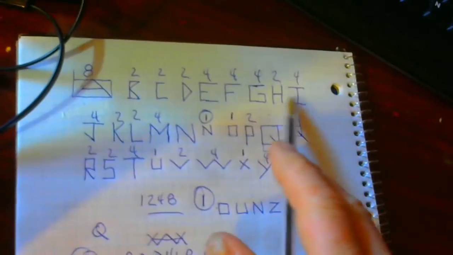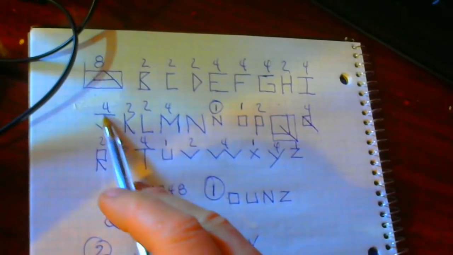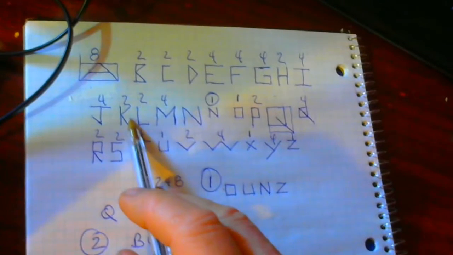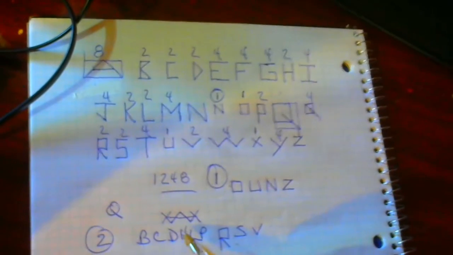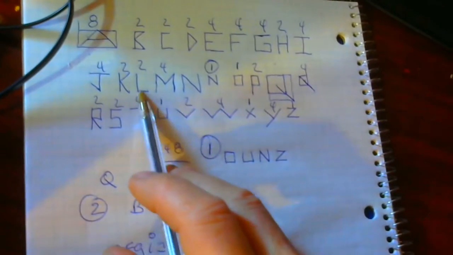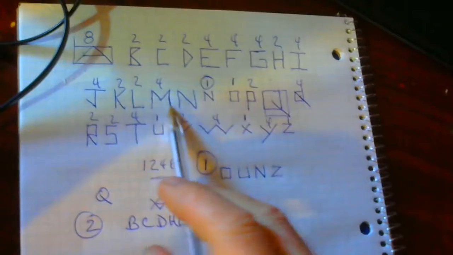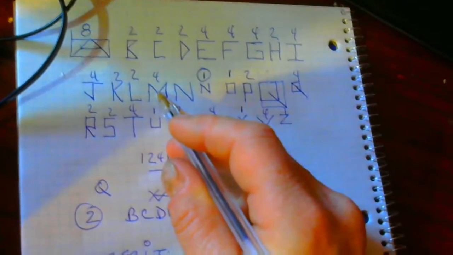E, F, and G all get 4. We get I, which gets 4. We get J, right, which gets 2 and 2, 4. Did we do K over here is 4? No. K gets 2. We have to put K up here as 2. L gets 2. We did it. M, okay, which gets 2, but everybody knows that this one goes to the bottom, so M gets 4.